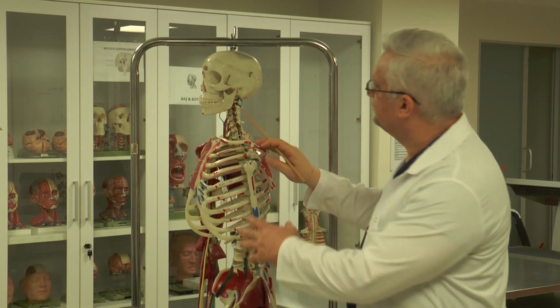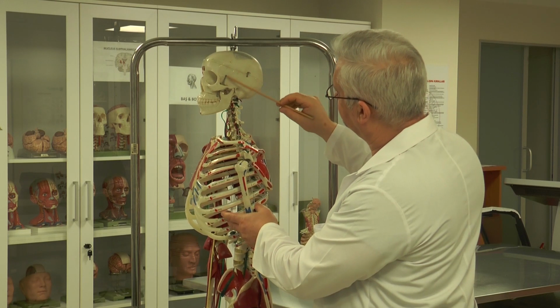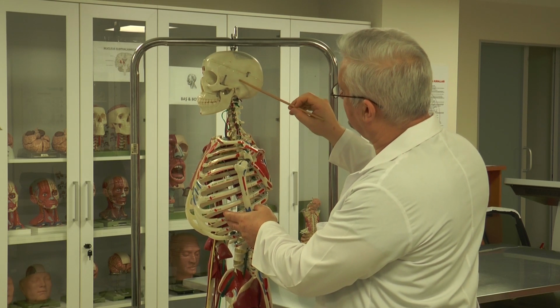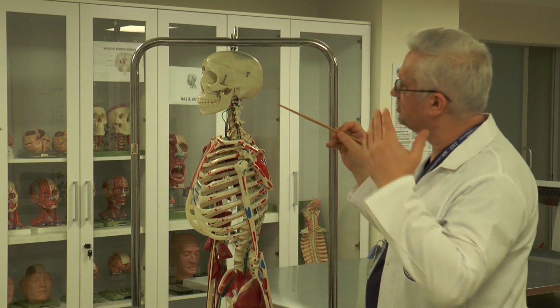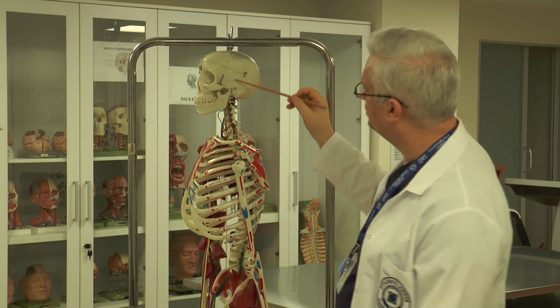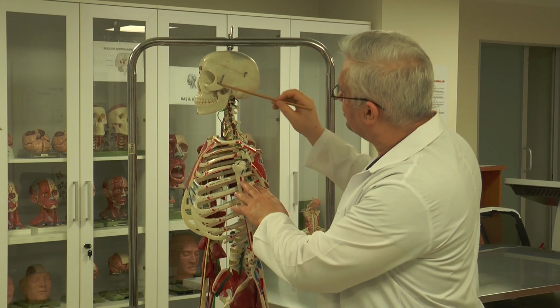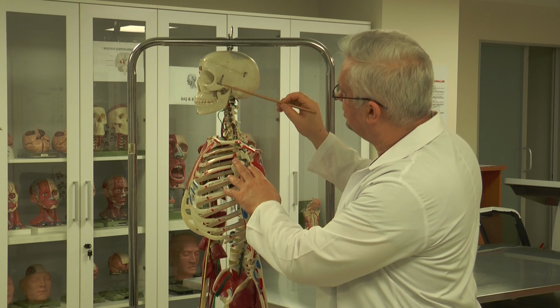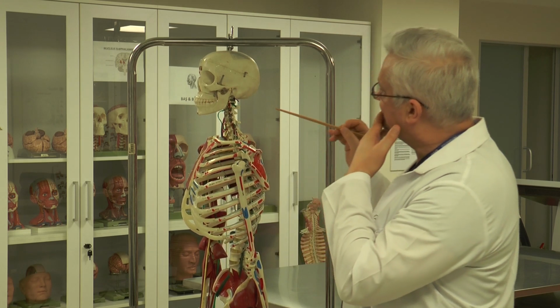On the lateral side, we see the temporal bone. This is the temporal area, where you have the whitish area of your head. This is the temporal bone. This is the zygomatic arch. A zygomatic arch, basically, zygote.